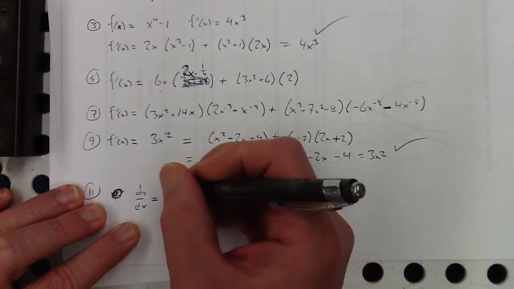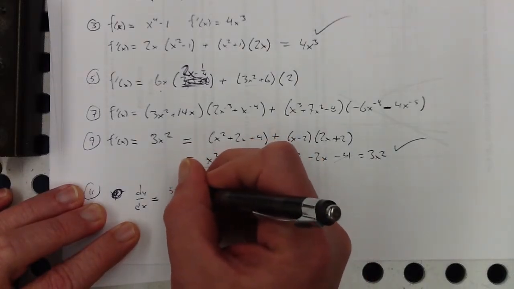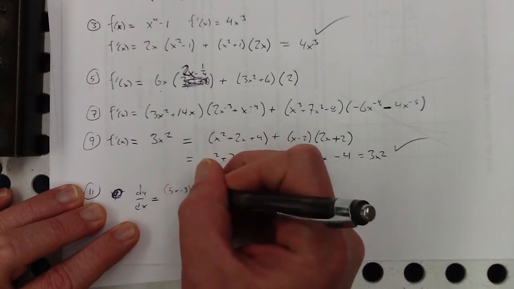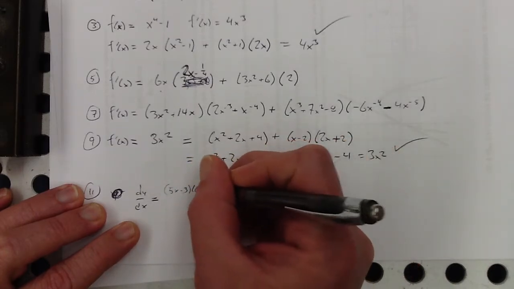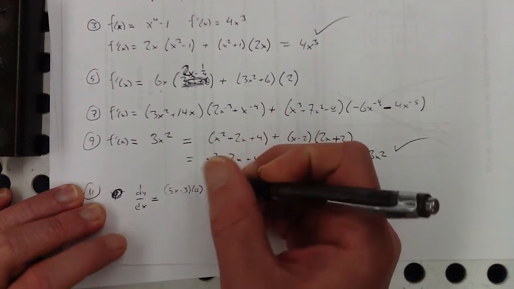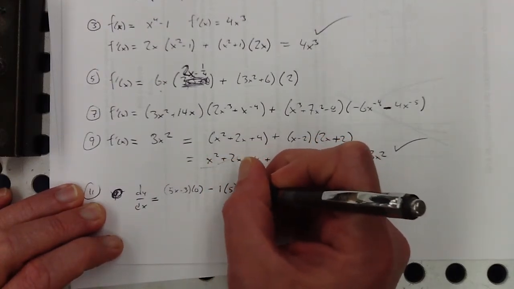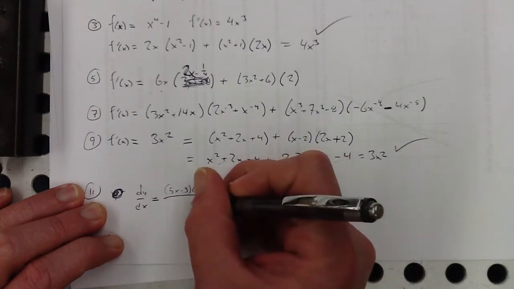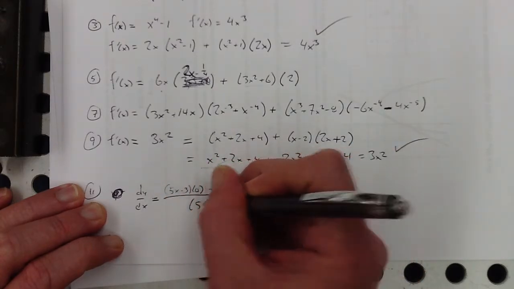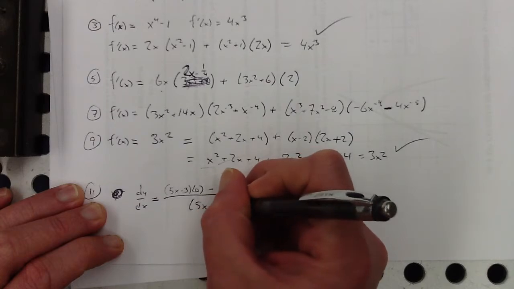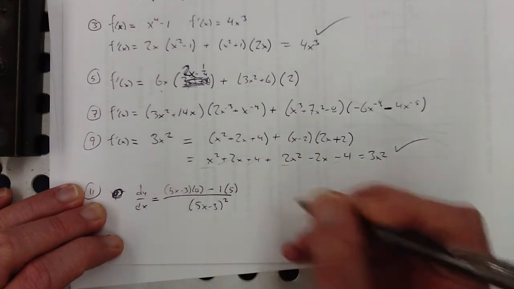So let's see, low d high, but the high is just a constant, so d high is actually 0. Derivative of 1 is 0, minus high d low over low low. Okay.